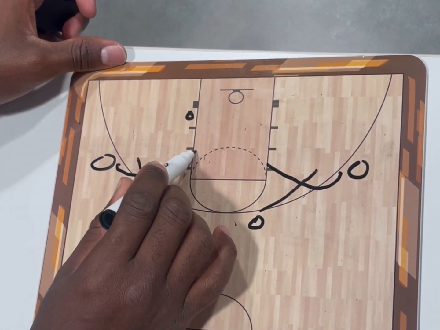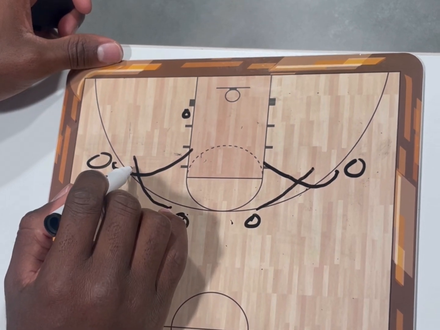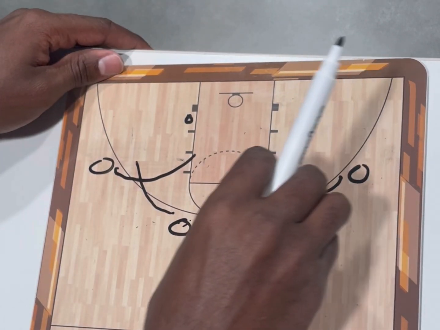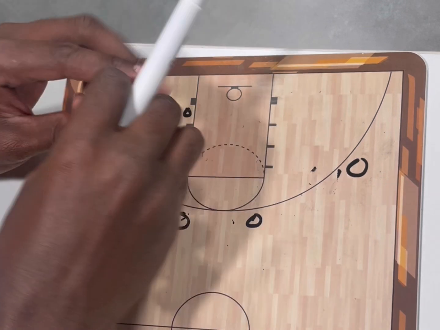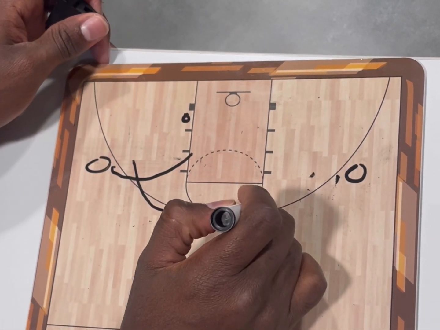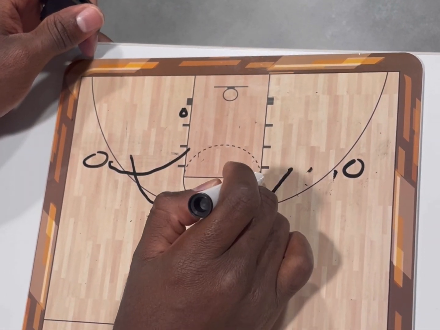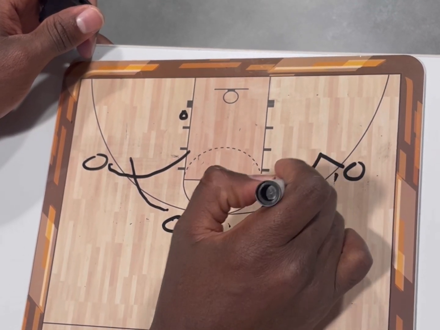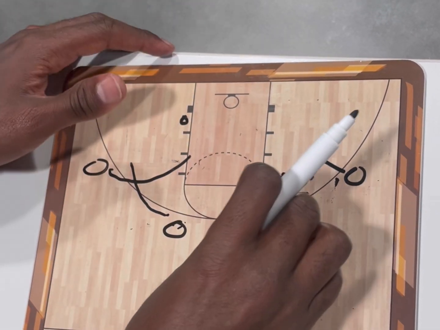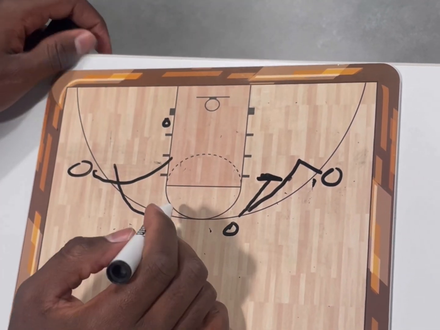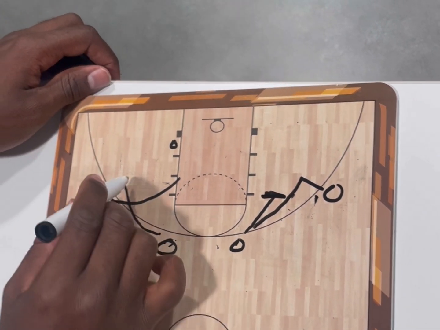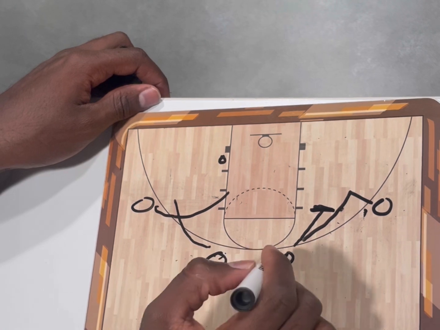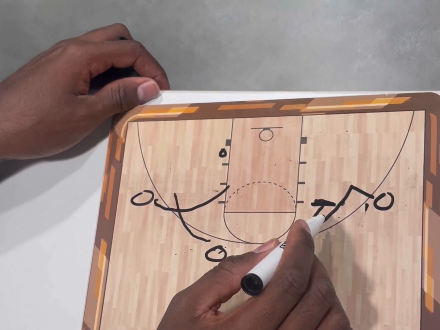This guy comes here, but because the handoff is happening on the strong side, all we're working on the weak side is that diagonal screen, that down screen. So right about here, right? Just between the elbow and the 3-point line, that's where we want the screen set. This guy's coming here, and then he's filling, right? So it's distracting the defense because there's an action that's happening on the strong side, but we're also doing another action that's on the weak side, right?